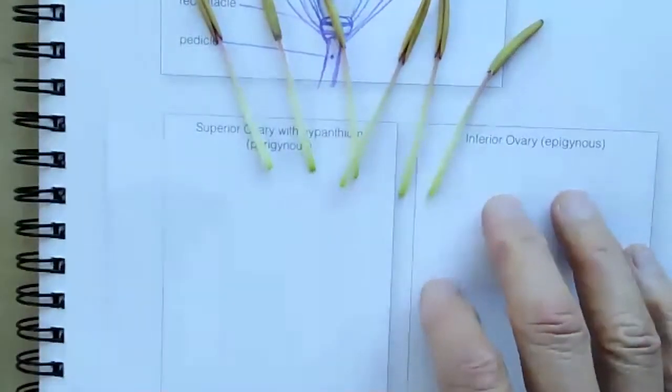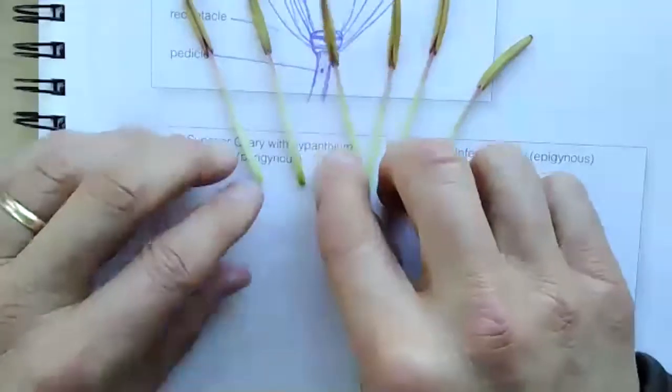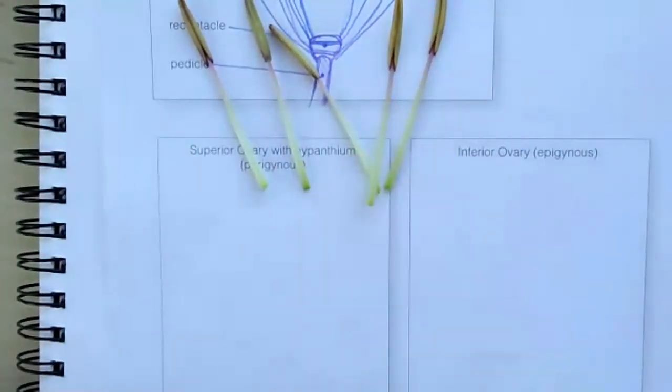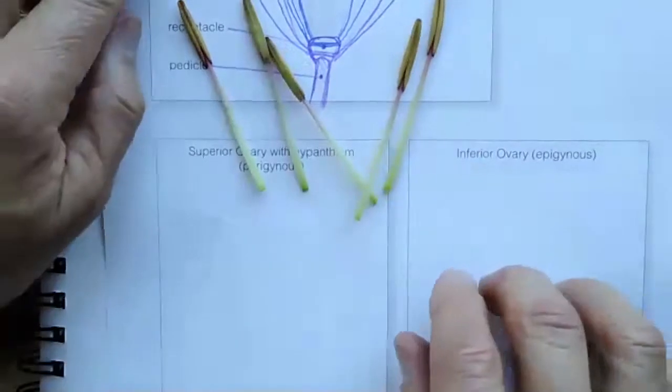Yeah. These are wonderful. You want one? All right. These are the next level here.